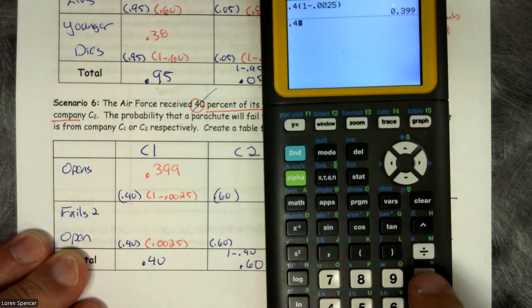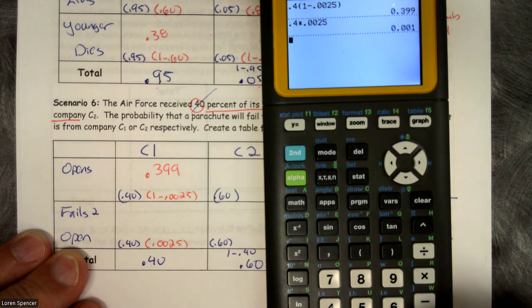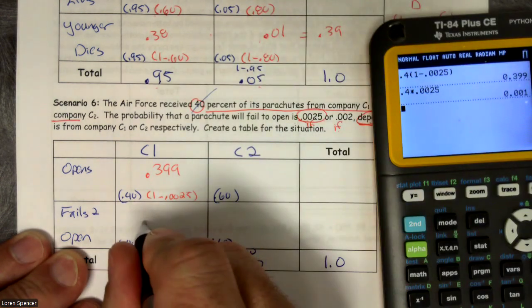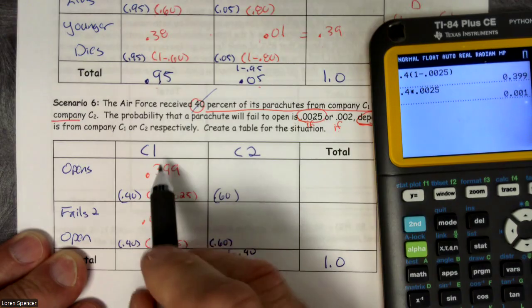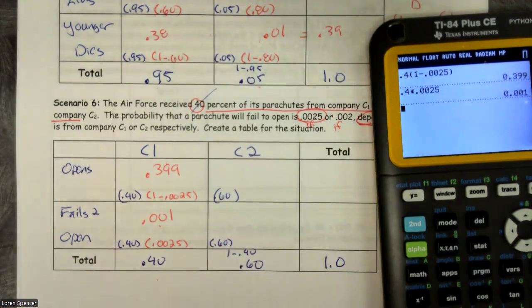And 0.4 parenthesis 0.0025 is 0.001. I add these two values up and they add up to 0.40, so that's looking pretty good.